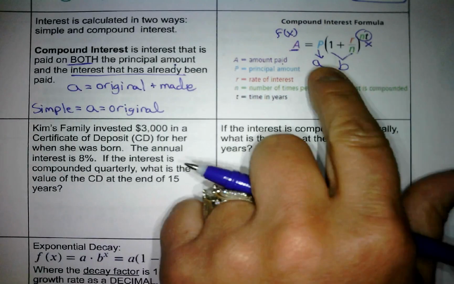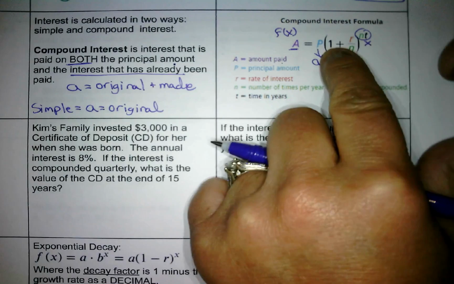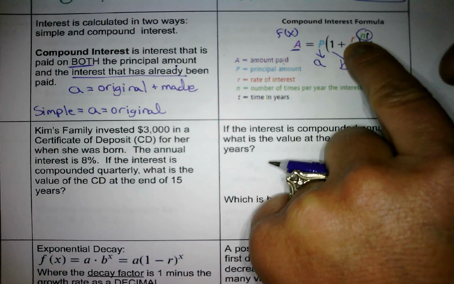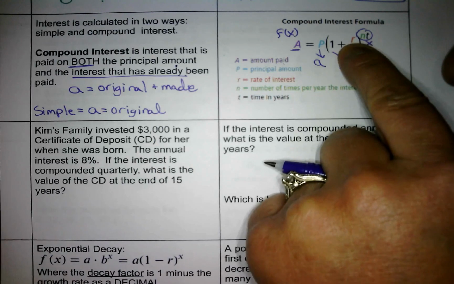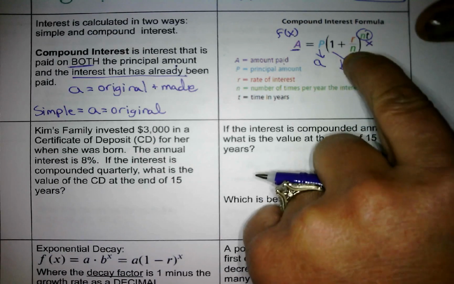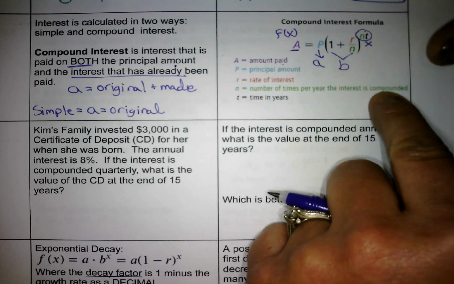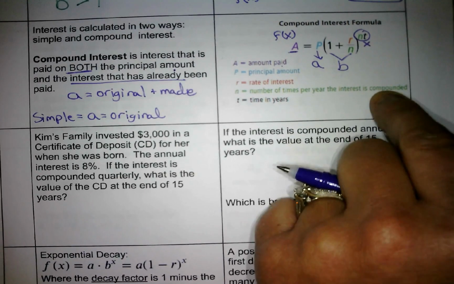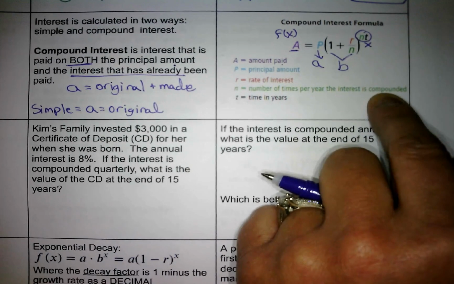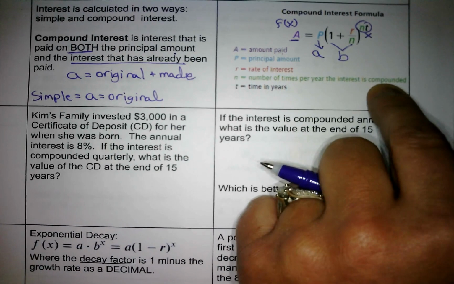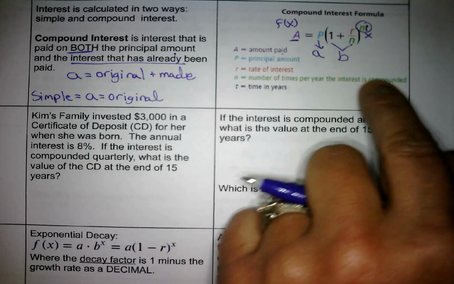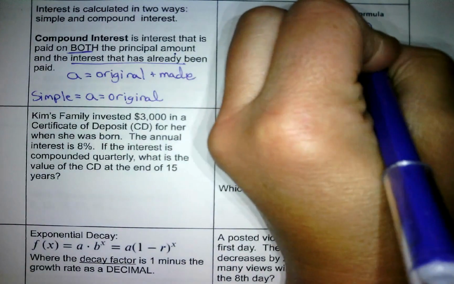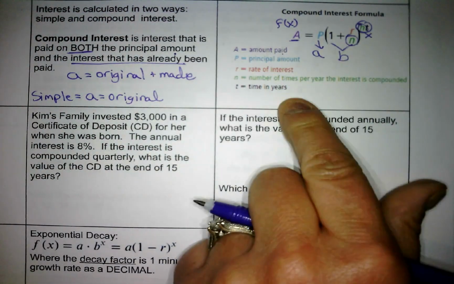Our 1 is still our 1. Our R is the rate of interest, so what our percentage is. Our N is the number of times per year that interest is compounded. For a loan, like a home loan, it's usually compounded monthly or even daily, so you really have to pay attention to that. And that N is the number of times it's compounded at both places here. And then our T is our time in years.